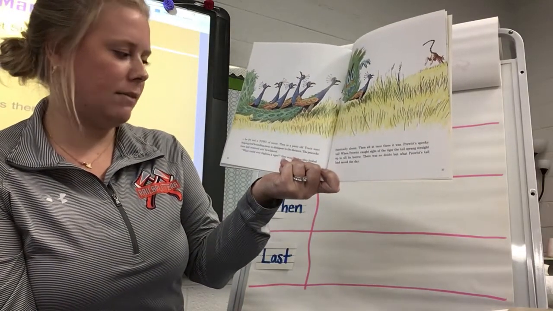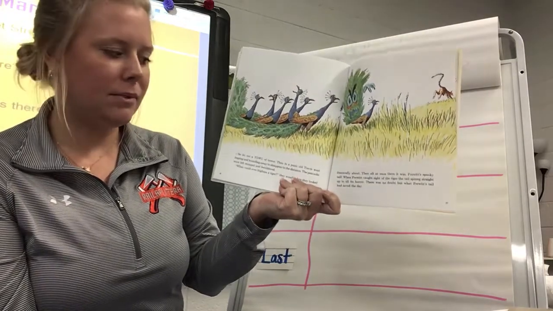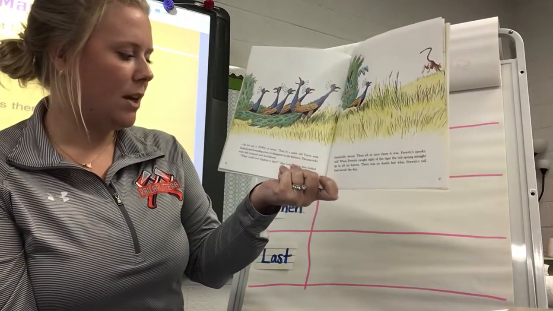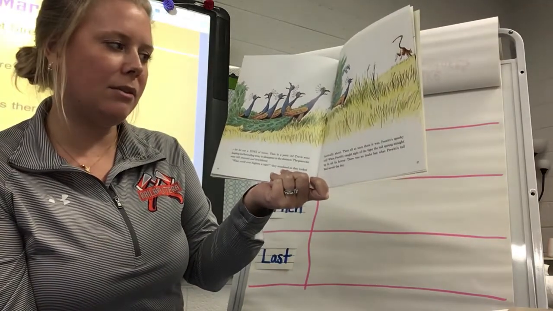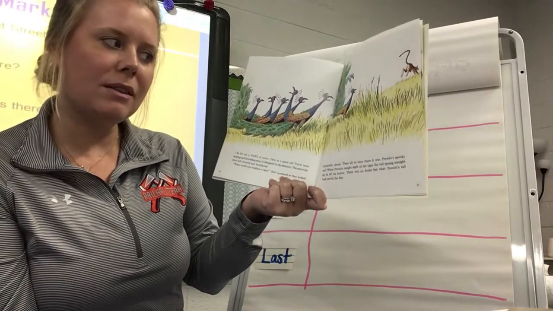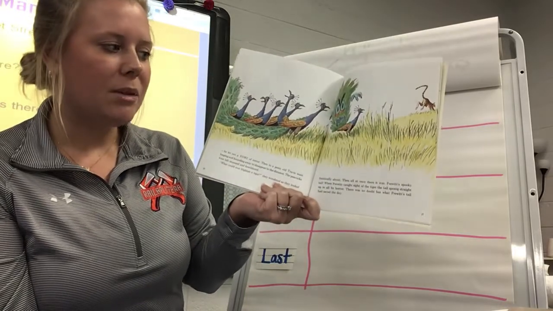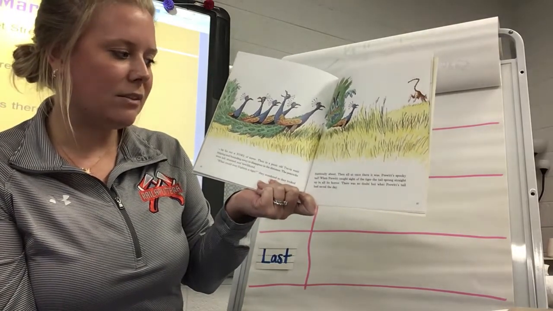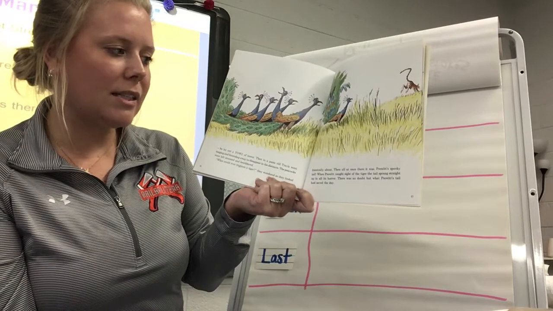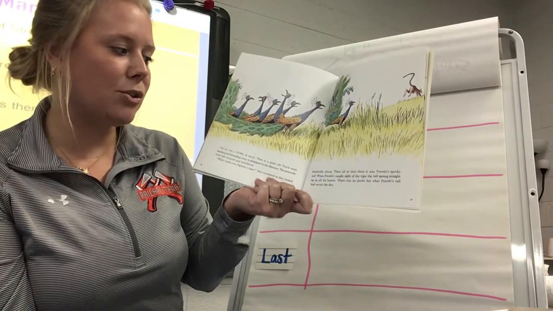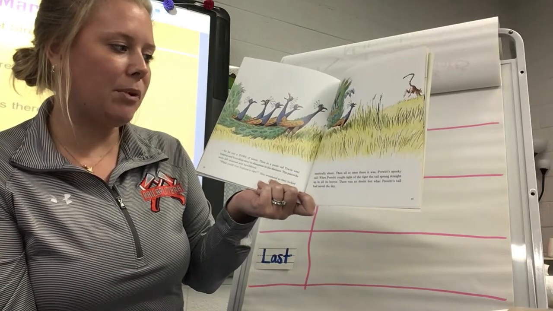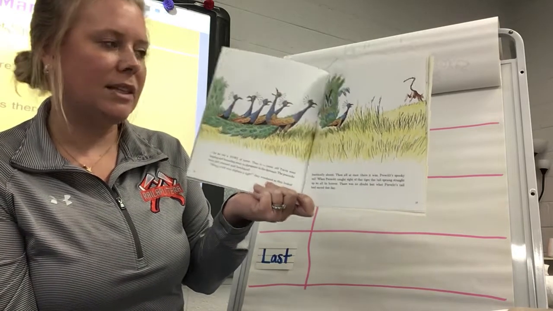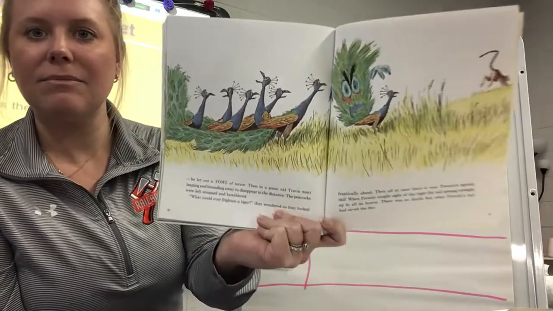The peacocks were left stunned and bewildered. That means confused. What could ever frighten a tiger? They wondered as they looked frantically about. Then all at once, there it was. Prewitt's spooky tail. When Prewitt caught sight of the tiger, his tail sprung straight up in all of its horror. There was no doubt what Prewitt's tail had done. It had saved the day.